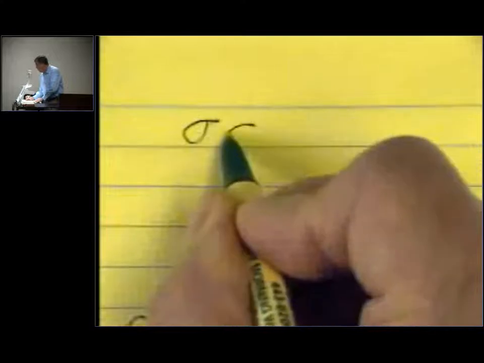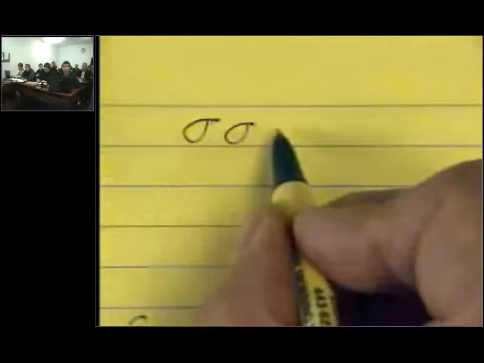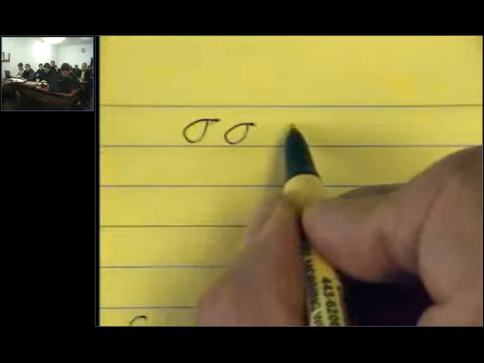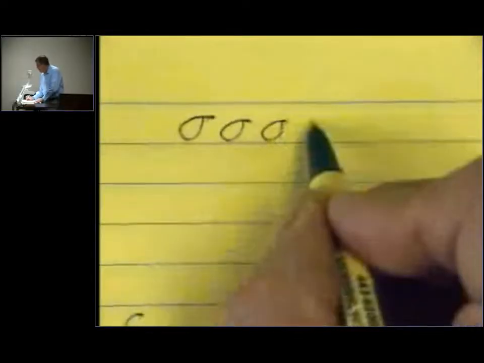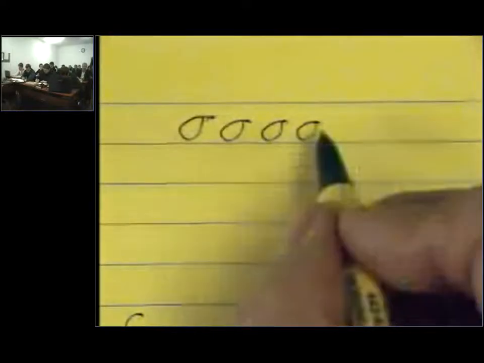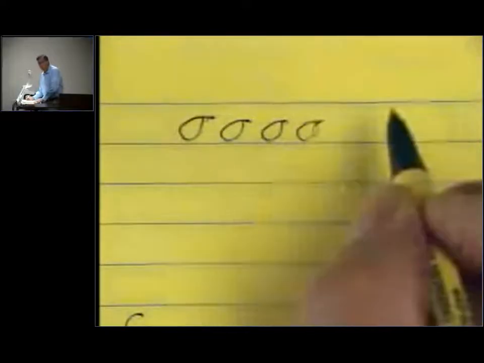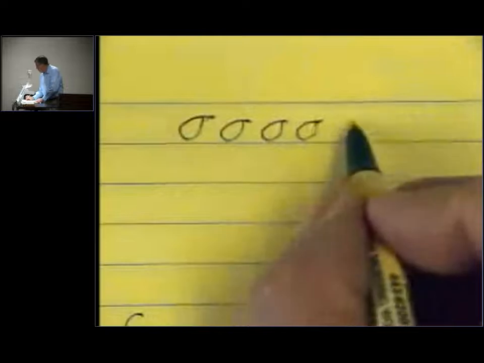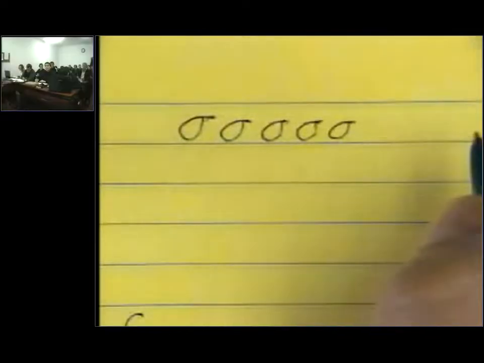You make a loop, but you leave a little bit over at the end. It's not like an omicron. It has a little bit left over.